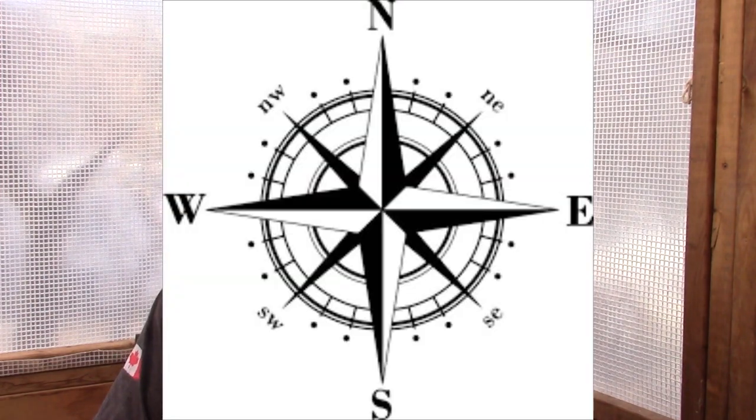They wanted a more precise way of navigating their ships, mainly. So they decided to subdivide the compass rose, which had the cardinal points. They decided to go with the intercardinal points. What lies in between north and east is called the northeast.